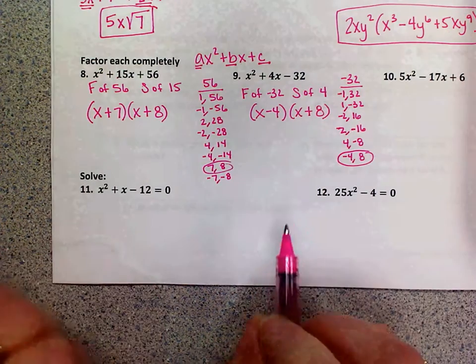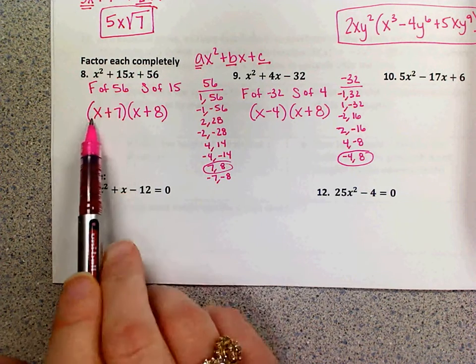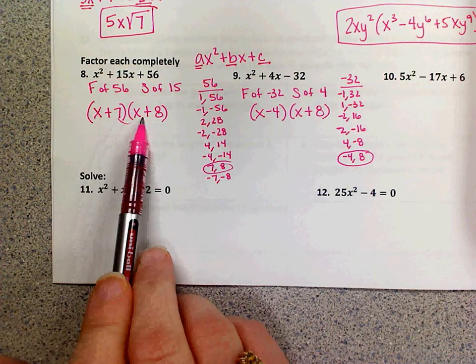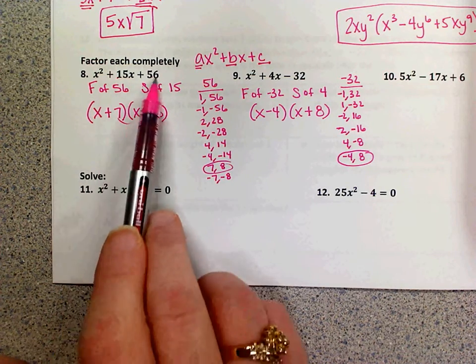Remember, you can distribute just to check. X times x would give you x squared. X times 8 is 8x. 7 times x is 7x. 8x and 7x add to get 15x. 7 times 8 is 56.